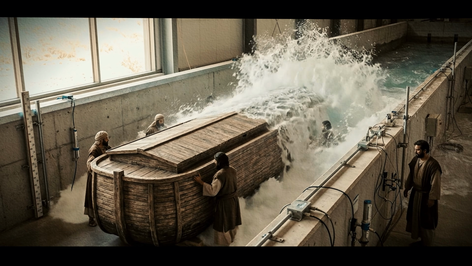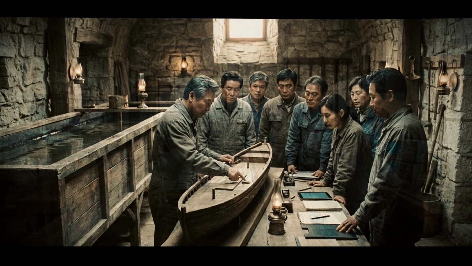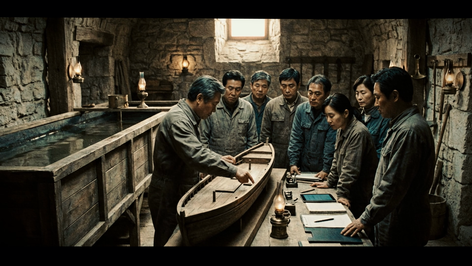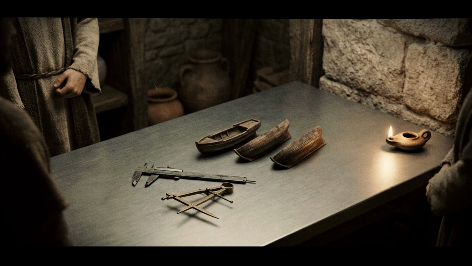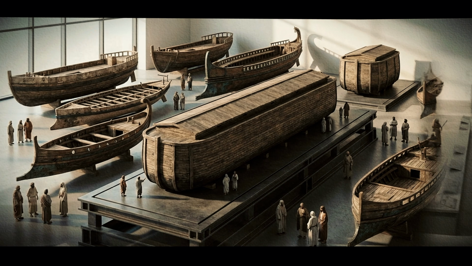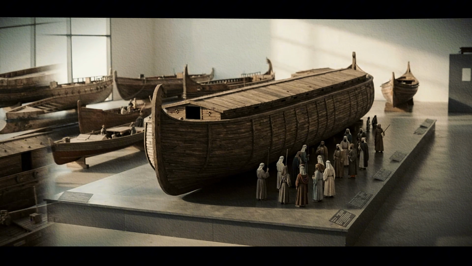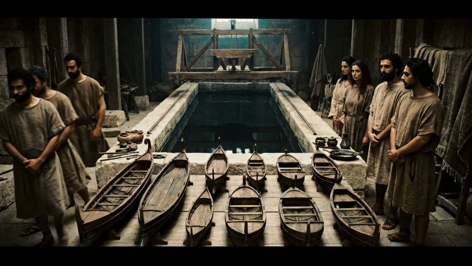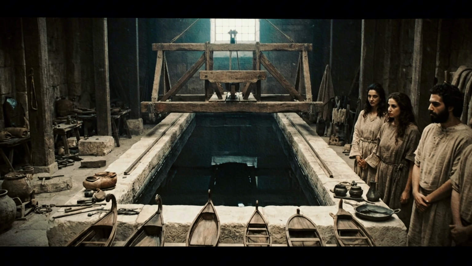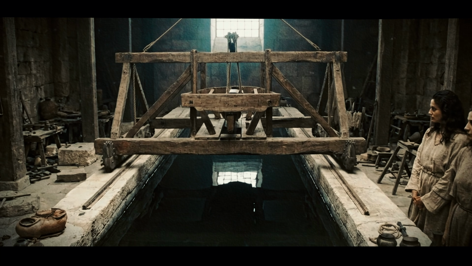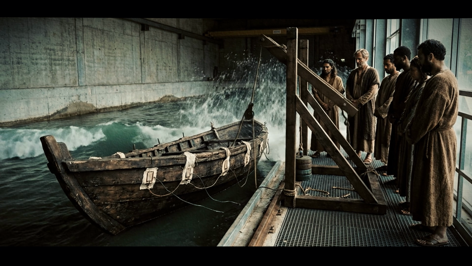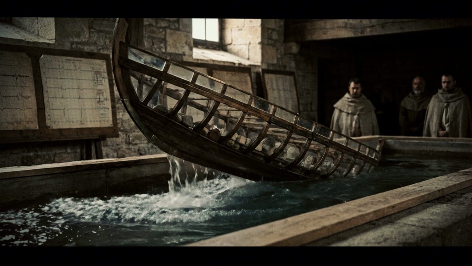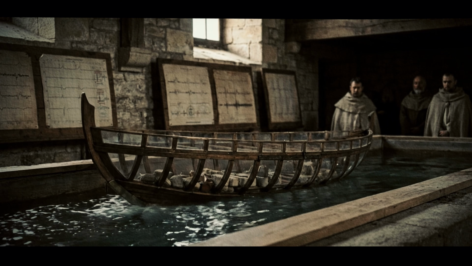And they do. In the early 1990s, 9 naval architects at a state ship research institute in South Korea decided to run the proportions. Not the theology, the geometry. They took the ratios given in Genesis and generated 12 competing hulls of the same displacement. Some fatter, some thinner, some taller, some shorter, and put scale models through the tests any hull has to pass. Structural stress under wave load, resistance to capsize, and seakeeping, which is how violently a vessel throws its contents around. Then they read the results.